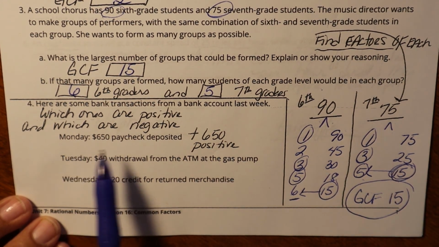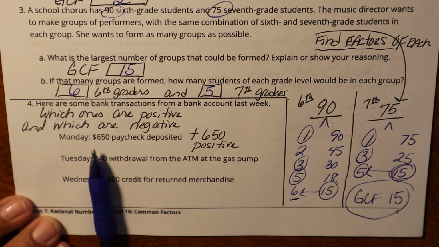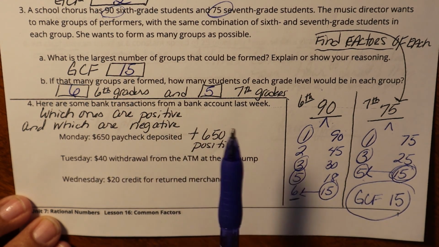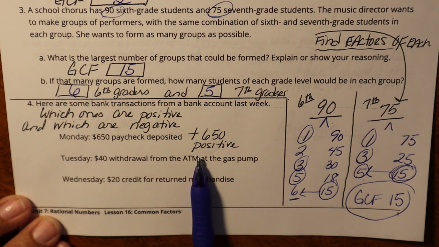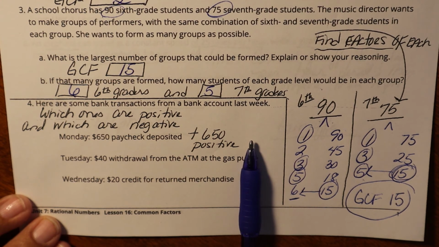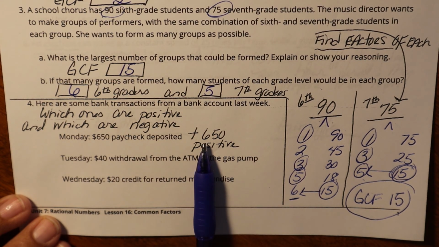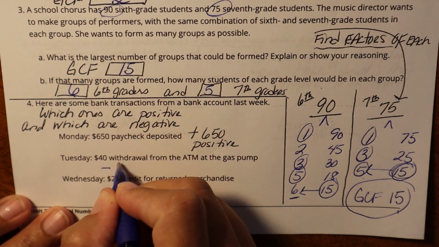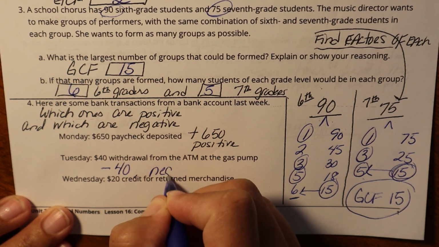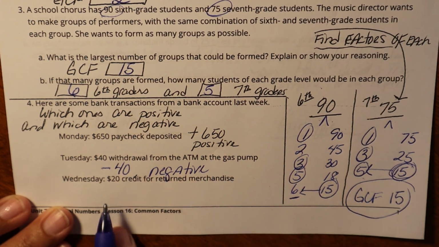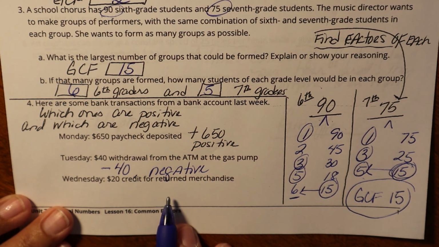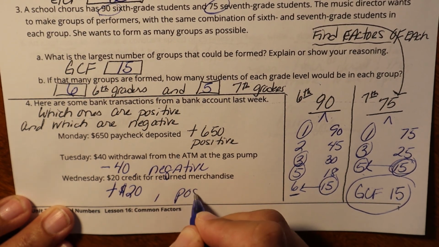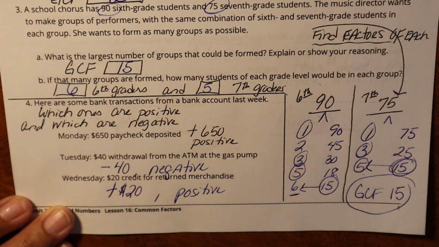All right, number 4. You guys had a problem with this on a recent check-in. Here are some bank transactions for the bank account. Which ones are positive, which ones are negative? I did Monday for you as an example so you could see what type of answer I'm looking for. If you deposit a paycheck, that's a positive 650, a positive number. Tuesday, you took out $40, so that's going to be a negative $40. Therefore, it's negative. Wednesday, you got a $20 credit because you returned some merchandise. So that's a positive $20. That's a positive number.